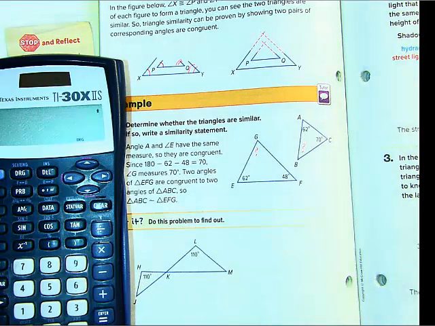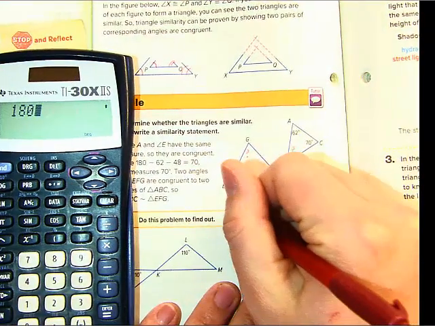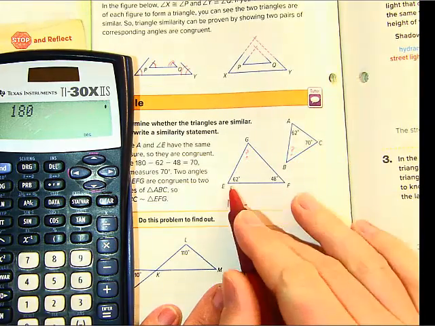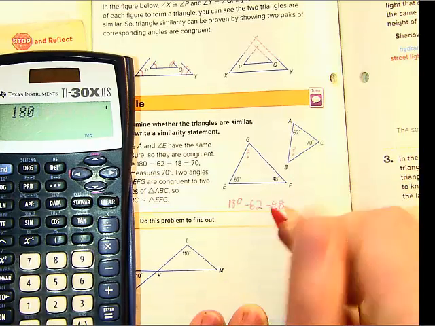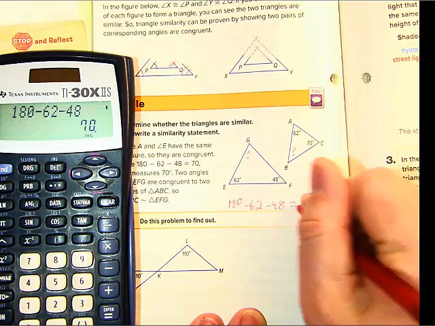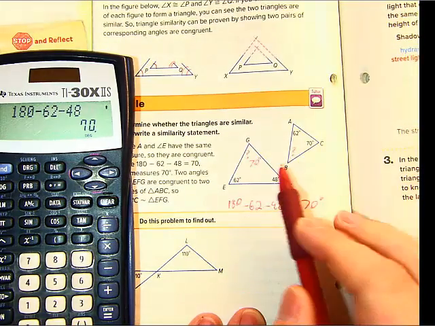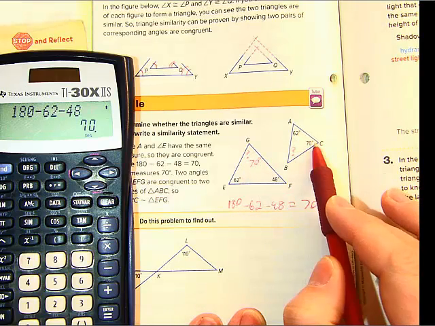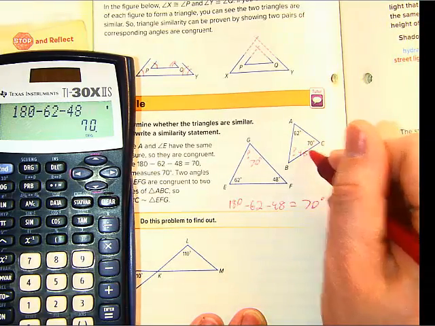know. So I know there's 180 degrees in a triangle. So I'm going to take 180, and then I'm going to subtract my 62, and I'm going to subtract my 48, so minus 62 minus 48, and I'm actually left with 70 degrees for that there. Well, look at that. Those angles now match. So I have a 62 and a 70, and then if two angles are the same, I know the third has to match. So those are similar.